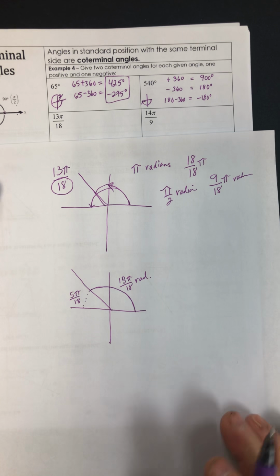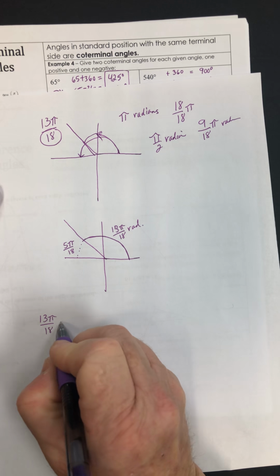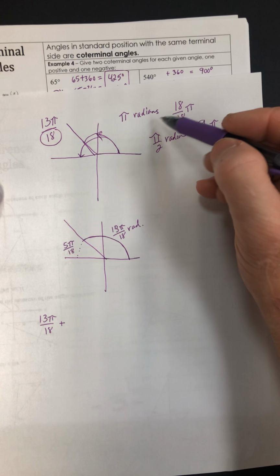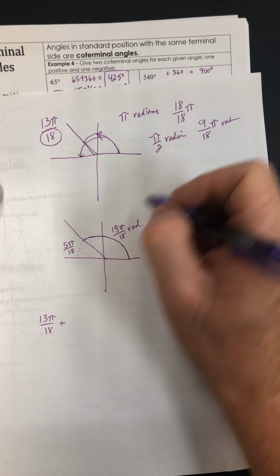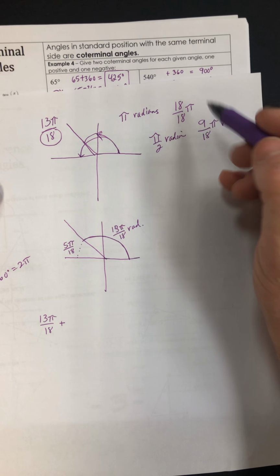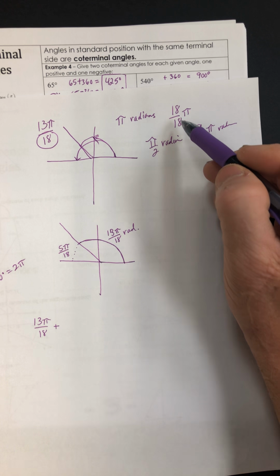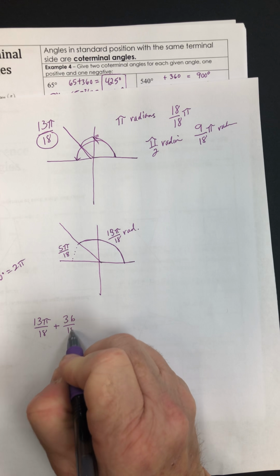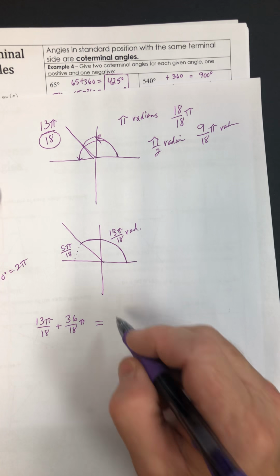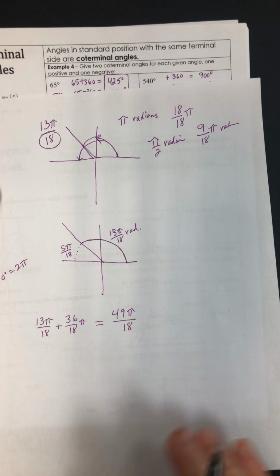Okay, so if we're going to then find coterminal angles, we're going to take 13 pi/18 and we're going to add 360. Well, what's 360? 360 is 2 pi, right? 360 degrees is 2 pi radians. So back up to here, 1 pi is 18/18. So 2 pi is going to be 36/18. So we're going to add 36/18. So 36 plus 13 is 49 pi/18. And if that reduces, that reduces.